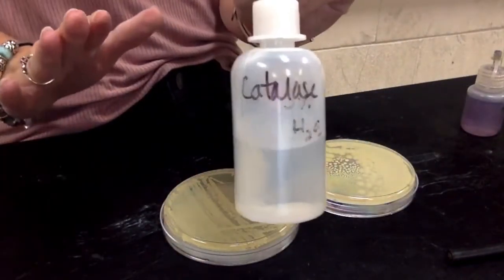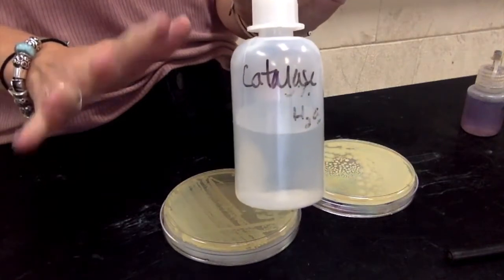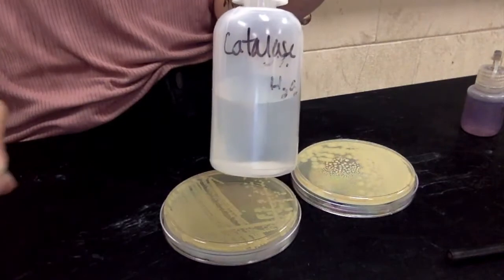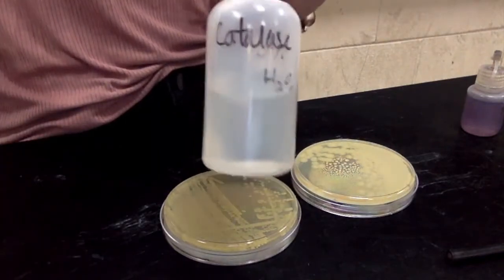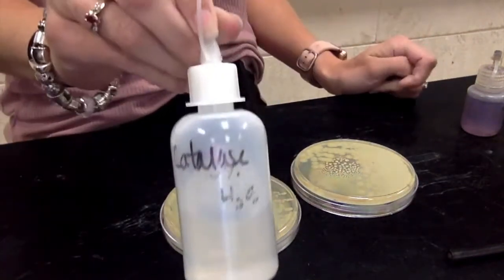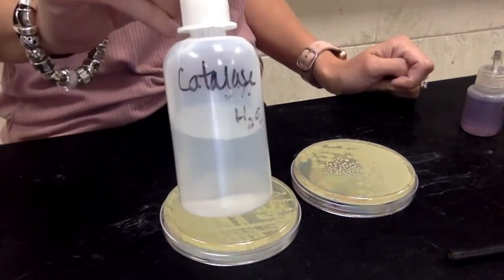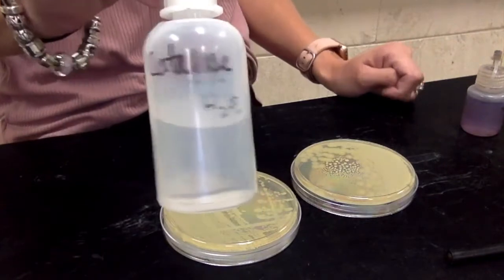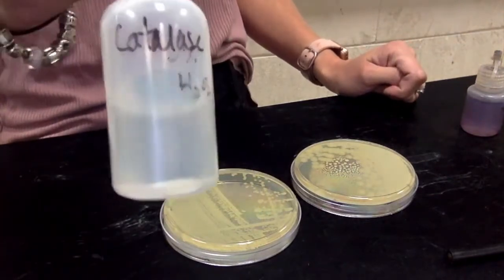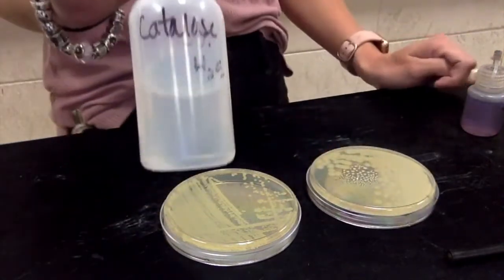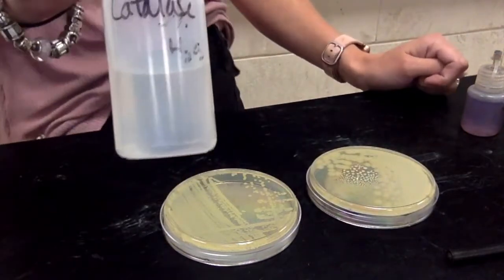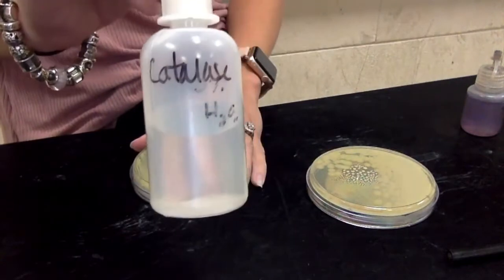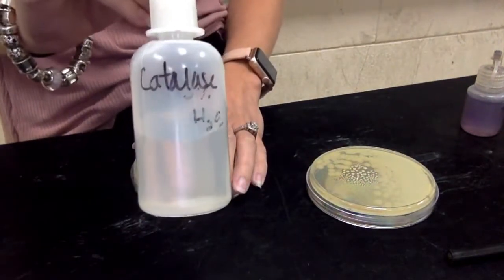And remember, what's the catalase doing? It is taking hydrogen peroxide and neutralizing it into water and oxygen. So all that is in this is hydrogen peroxide. It's the same hydrogen peroxide that you use at home on your bobos. So what's going to happen is if the bacteria produces catalase, when I put this hydrogen peroxide on these cells, they're going to freak out.